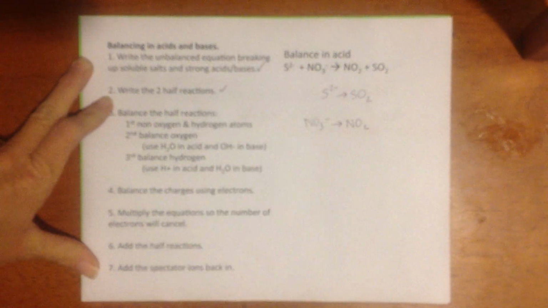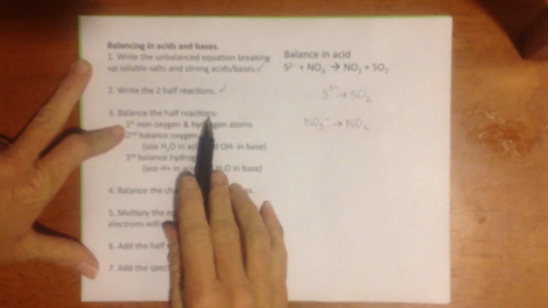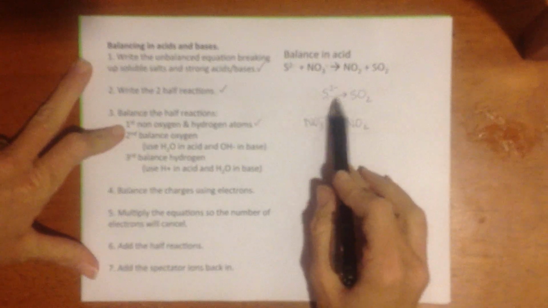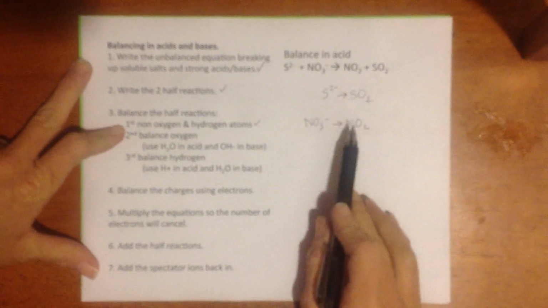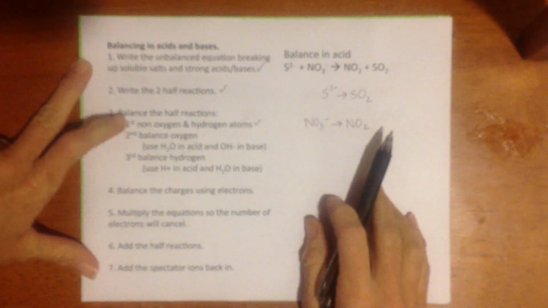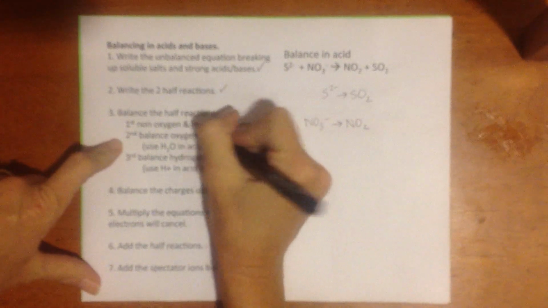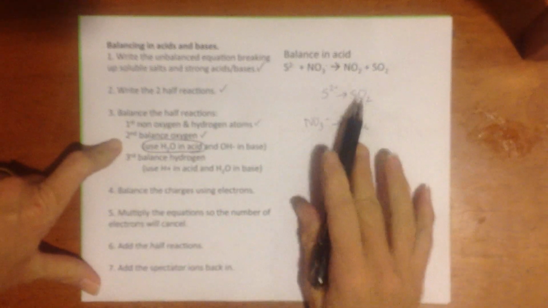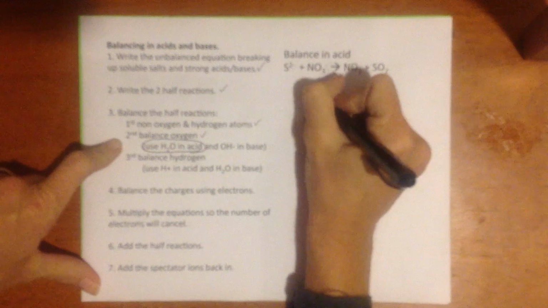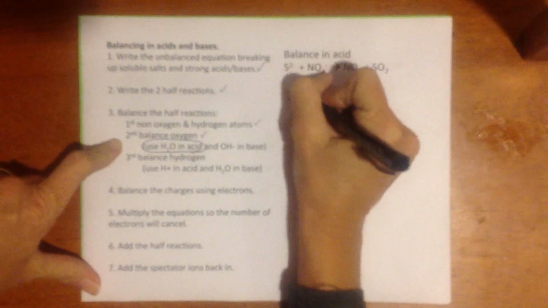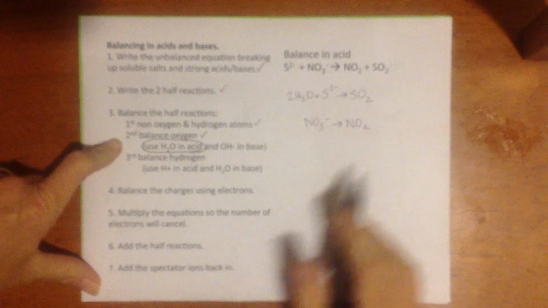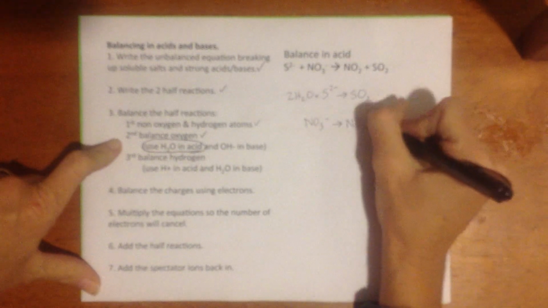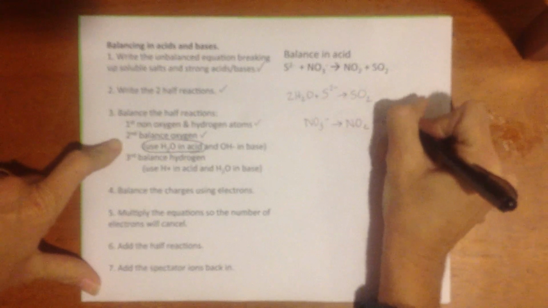So that makes sense. Now I will balance the non-oxygen hydrogens. I have 1 sulfur, 1 sulfur, 1 nitrogen, 1 nitrogen. That was easy. Now I will balance my oxygens. I'm an acid, so I can use water. I have 2 oxygens, so I will add 2 waters. I have 3 oxygens and 2 oxygens, so I'm going to add 1 additional water.